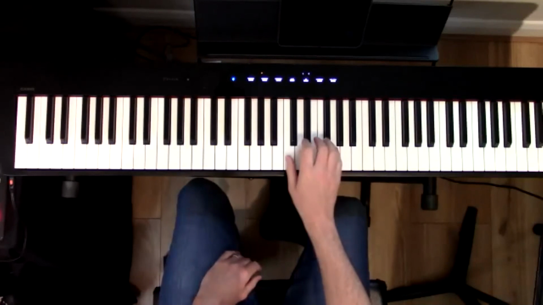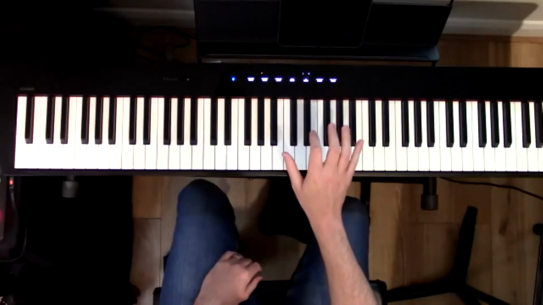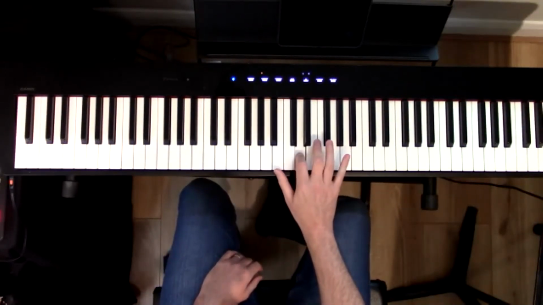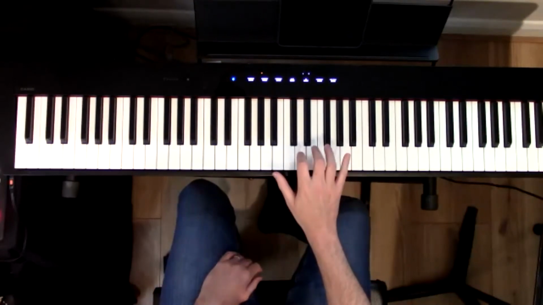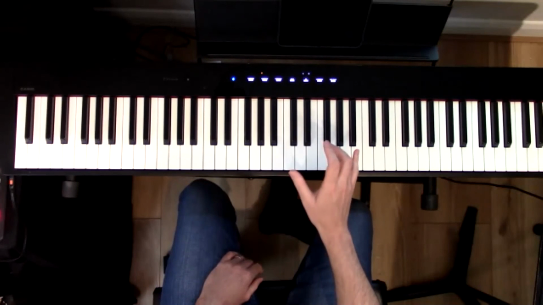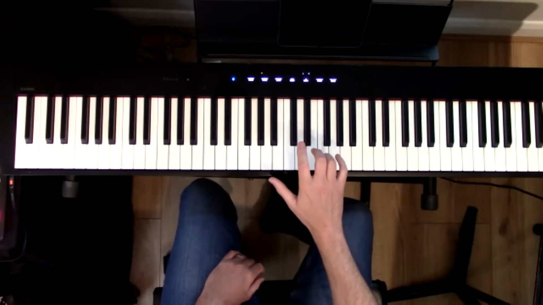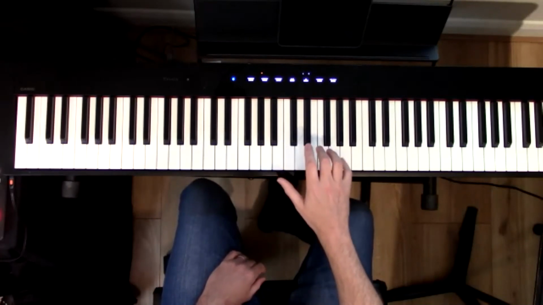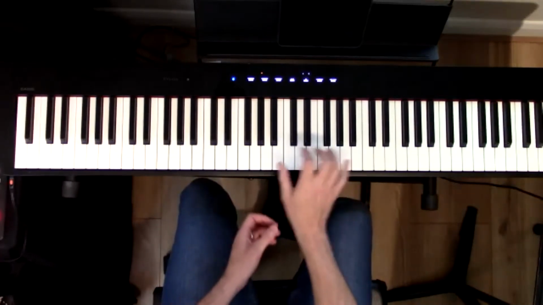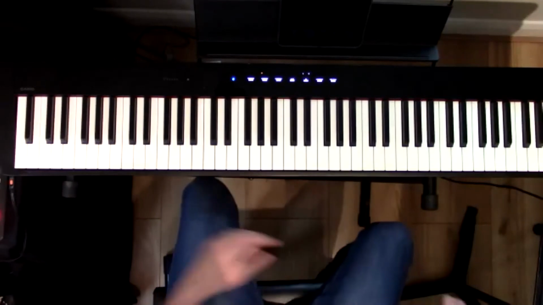For example, like this: lift off, lift off, and you can hear what I'm doing there is using the damper pedal to obviously hold those notes so that we get quite a nice legato phrase.